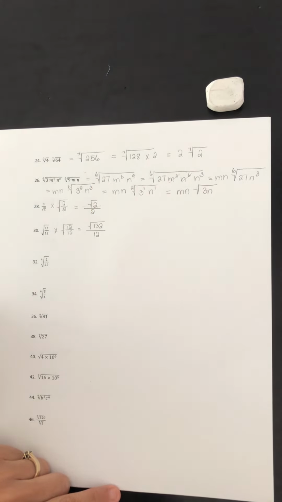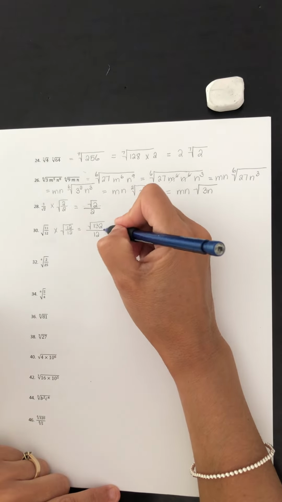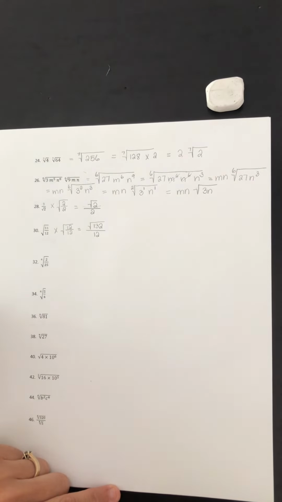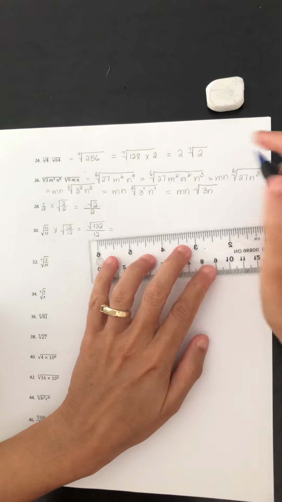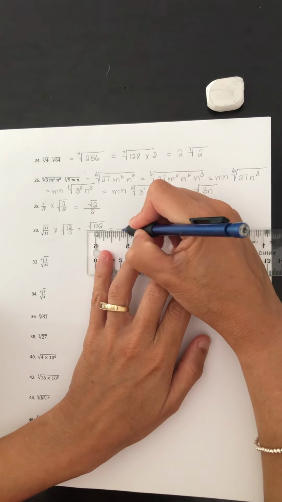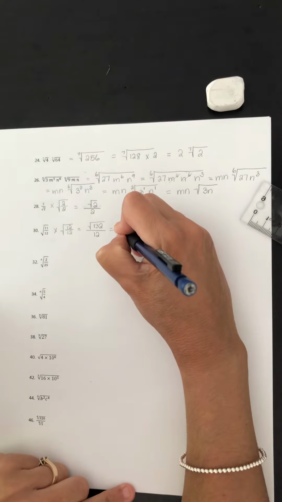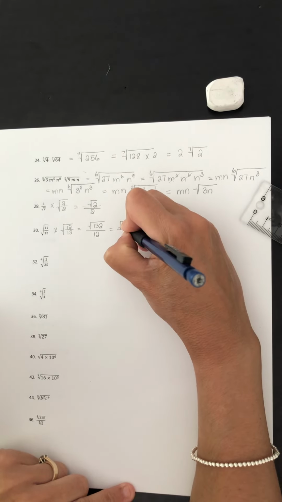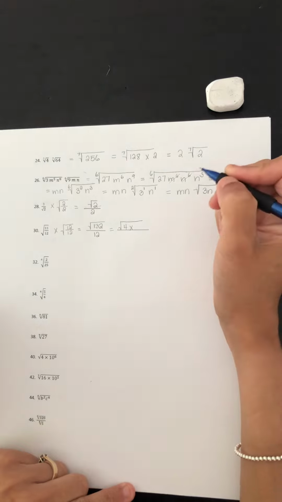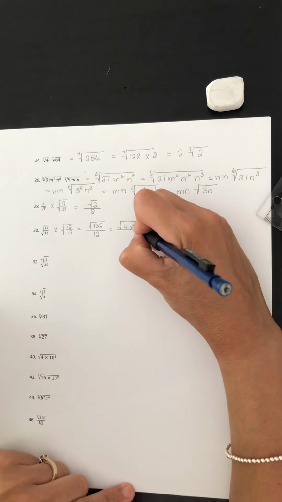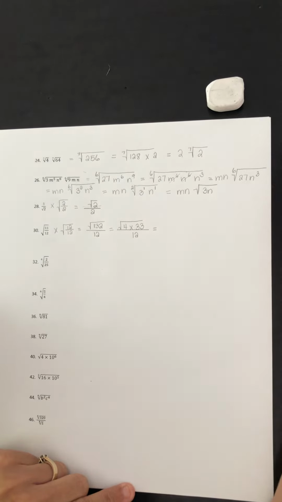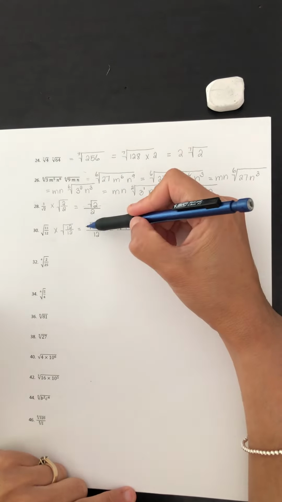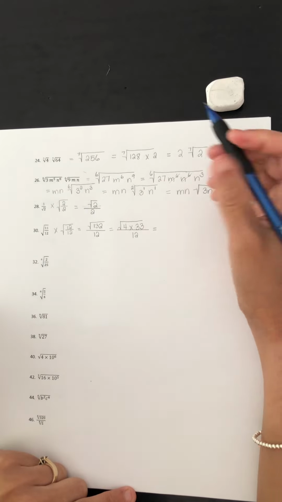Okay, so that's almost perfect, except 132 has 2 squared as a factor. So we should write it as 2 squared multiplied by 33. Like this. We're looking for perfect square factors because the index was 2. And now here we go.